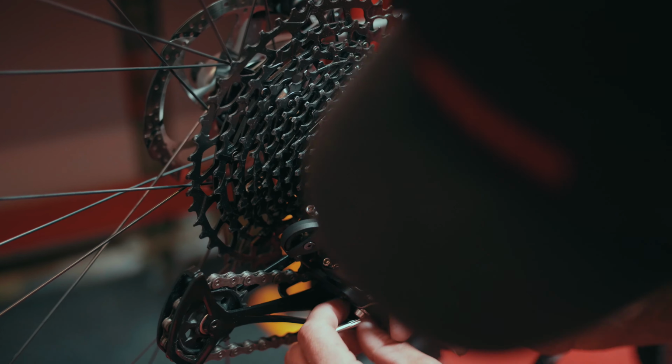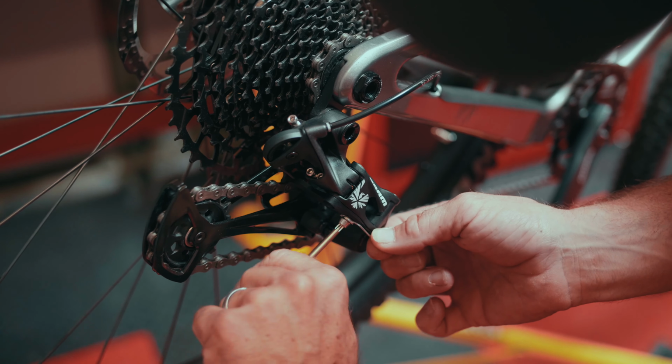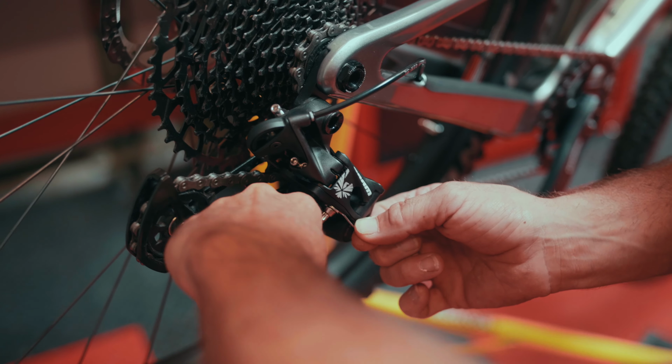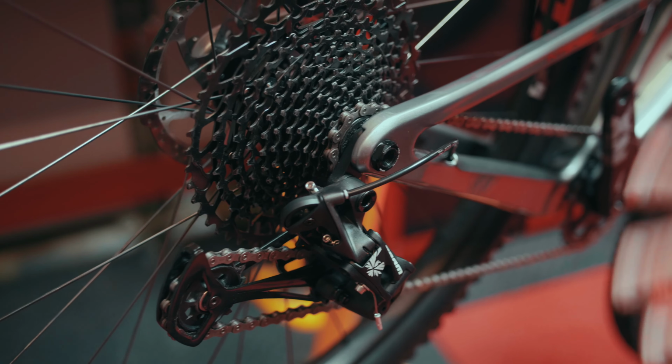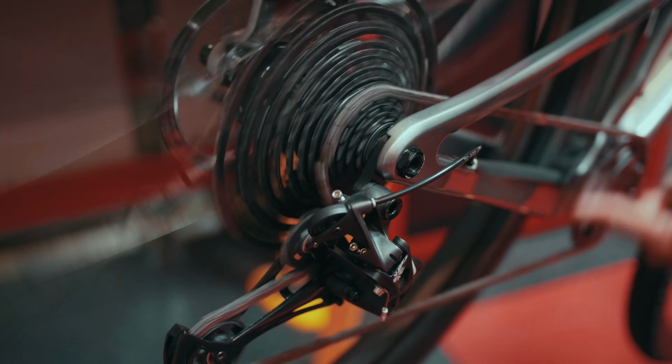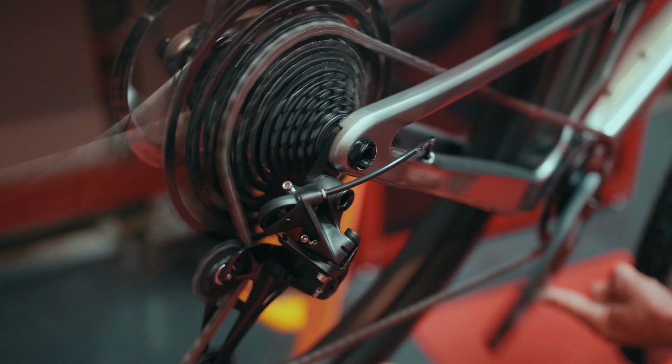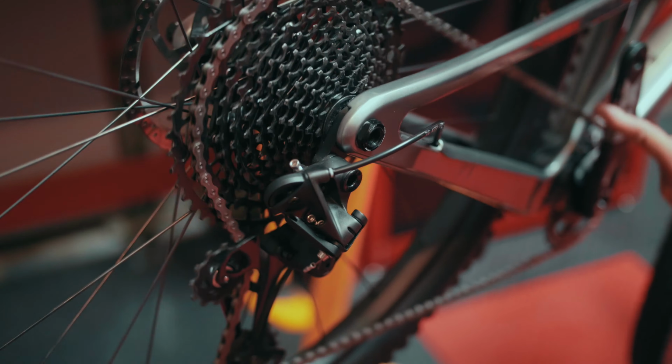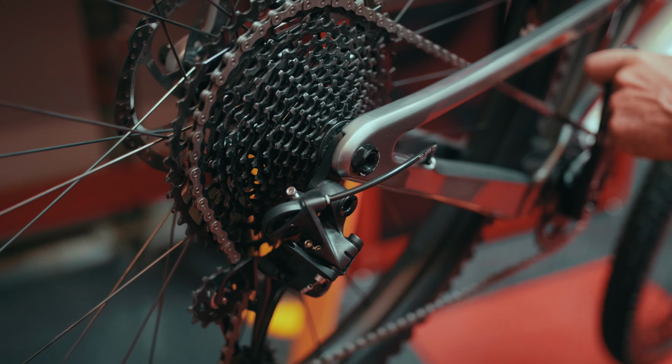We'll repeat that process of reaffixing our cable with our cable bolt on the derailleur. Pull a slight amount of tension on there. Snug that bolt down. All right, so now our low level adjustment's complete. Let's move to high. So again, we see everything shifting here nice and smoothly. Uh-oh, it's not shifting up to the biggest gear of the cassette.